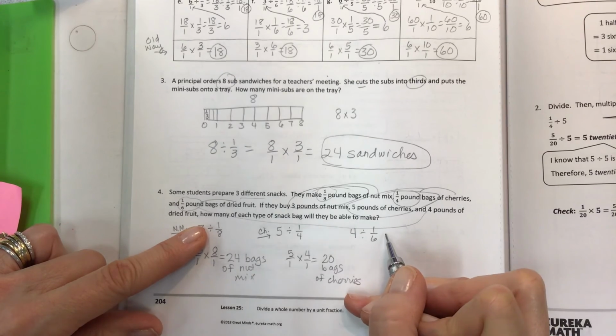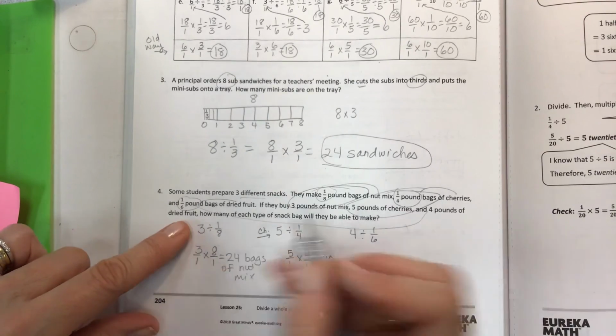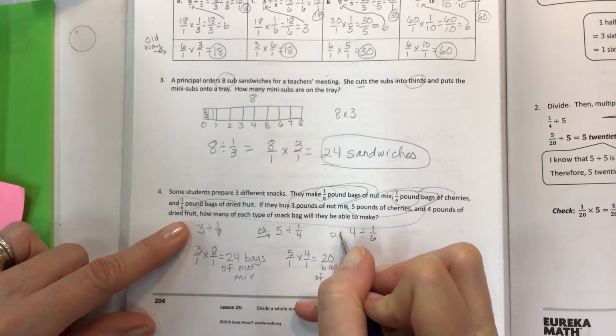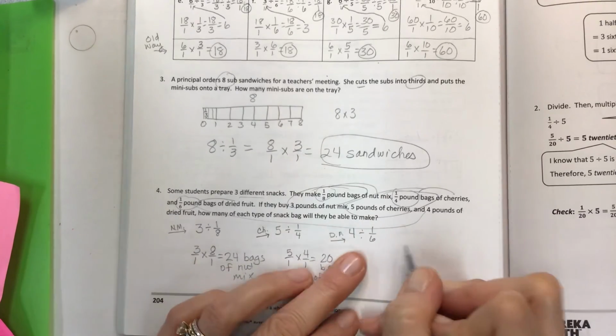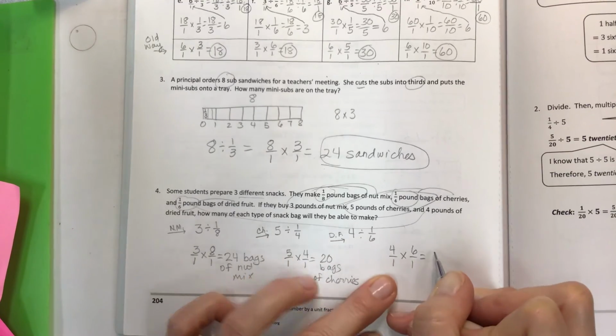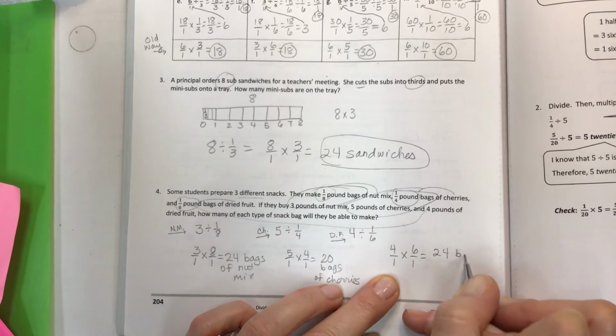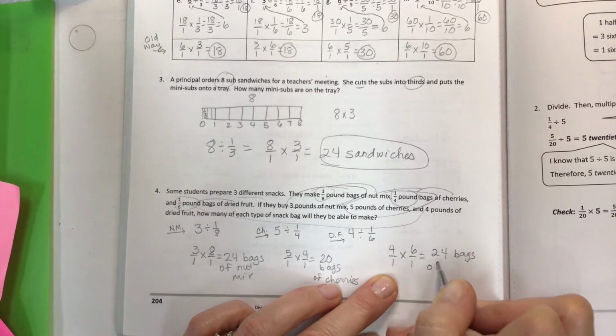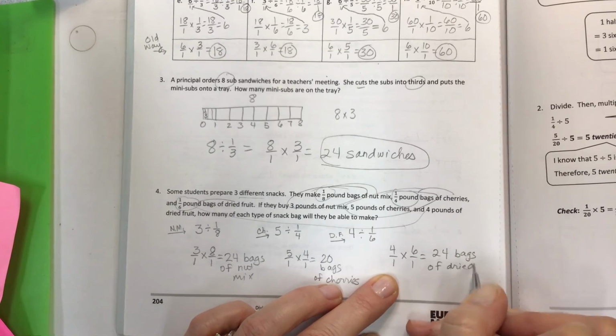And our final dried fruit. Keep it, change it, flip it, multiply, 24 bags of dried fruit.